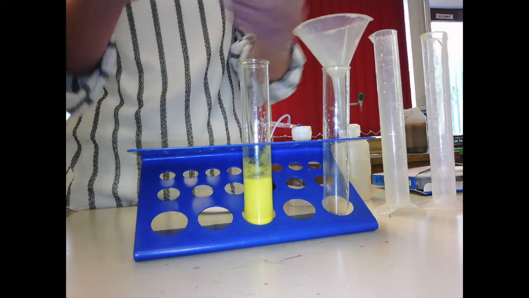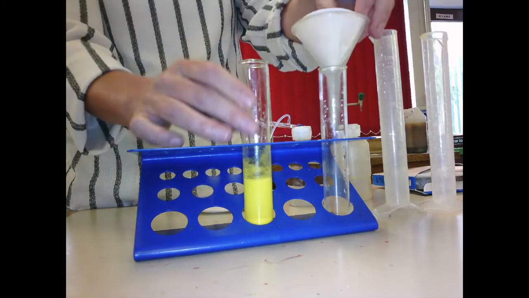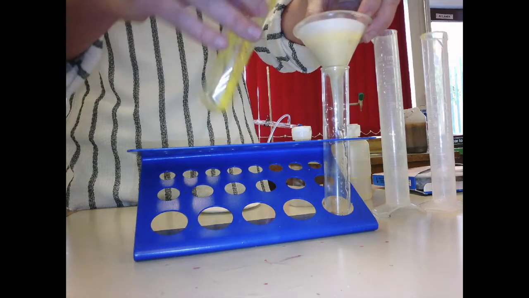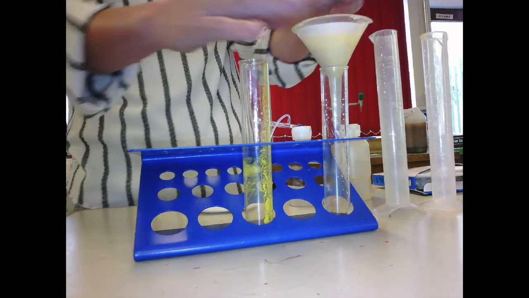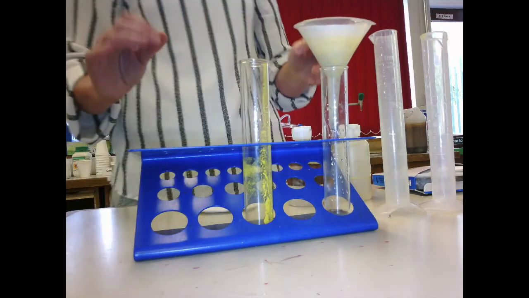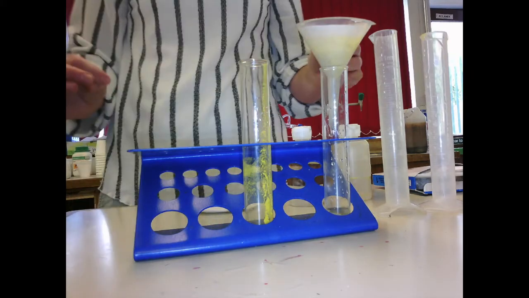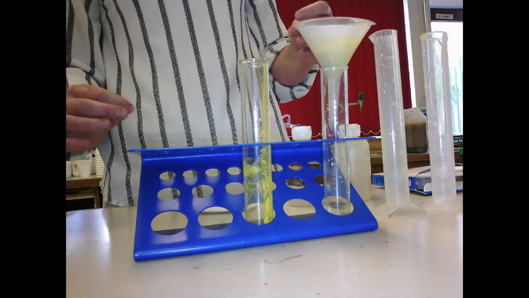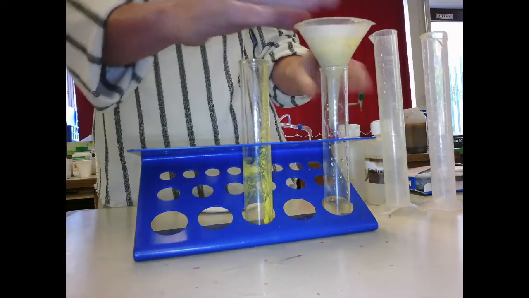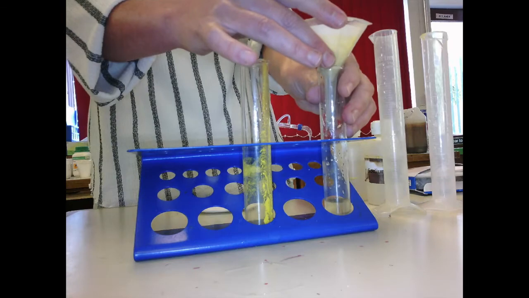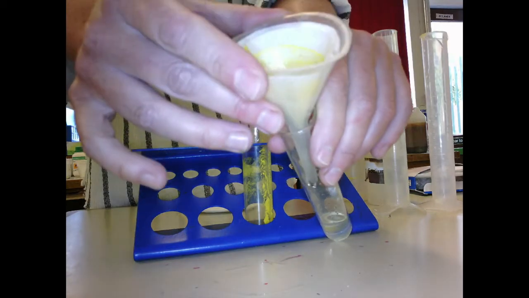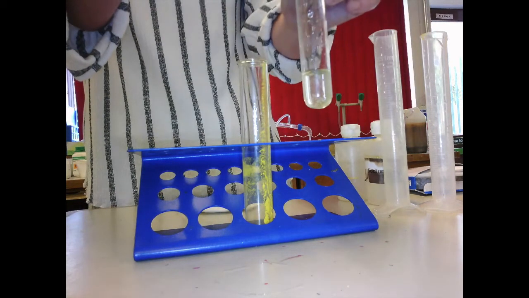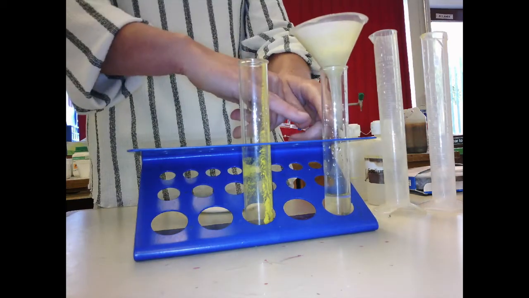Open up the filter funnel and pour through the precipitate and the solid, and what will happen is the insoluble solid will stay on the filter paper as residue, and the filtrate will be the soluble salt coming through, dissolved in water. I'll show you the inside of the filter paper in a minute, and you'll be able to see that the solid is just sitting on the filter paper. Okay, so the yellow solid stays in there and the soluble salt comes through.